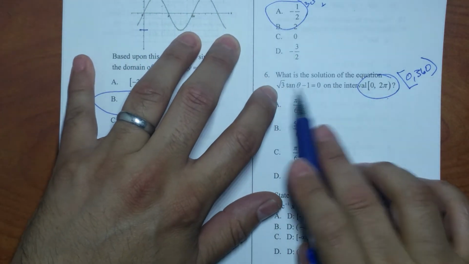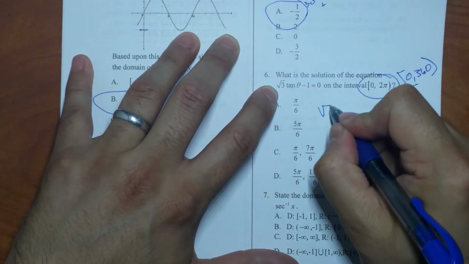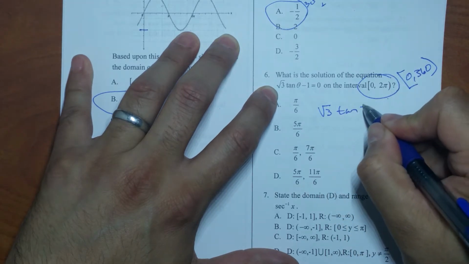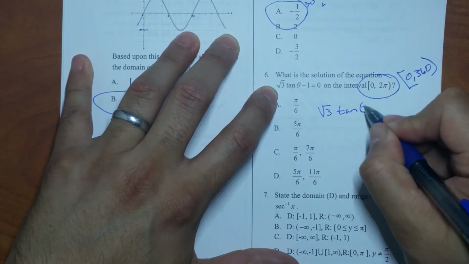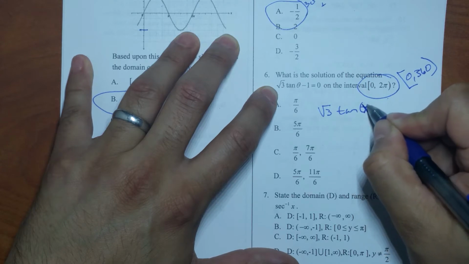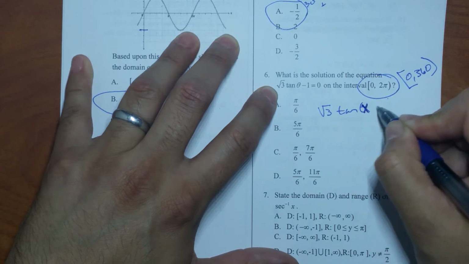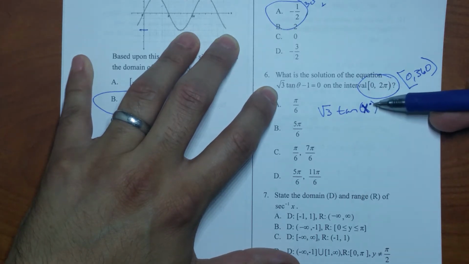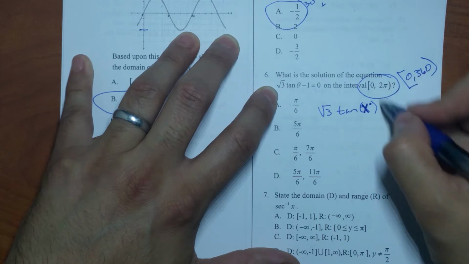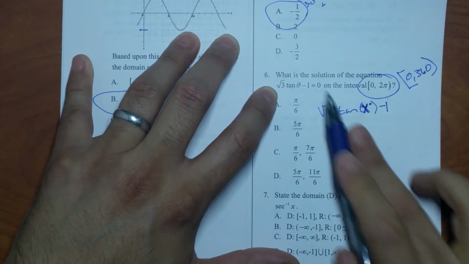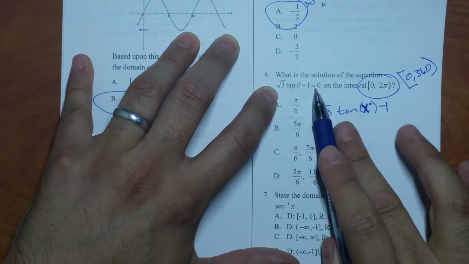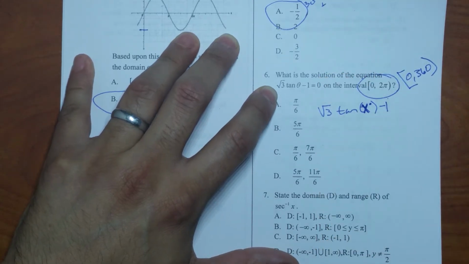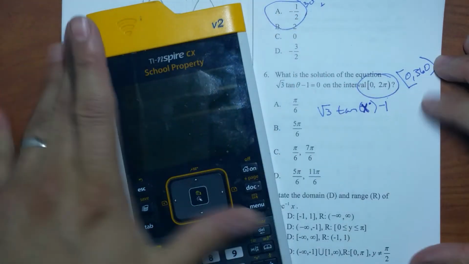Now, I plug this piece in the calculator, so it's going to be 3 tangent of x right here. Now, what else do I have to make sure I'm doing when I do this? Degrees, forced degrees. I have to put a degree symbol here, and then -1. Okay, don't put equal to 0 because it will not graph it if it says equals 0. So, let's go ahead and set it up in our calculator.